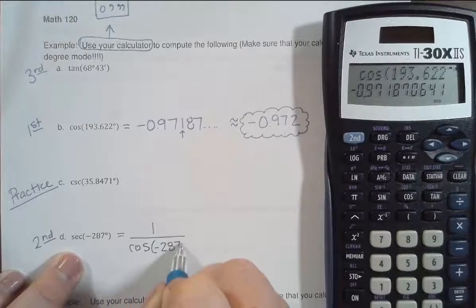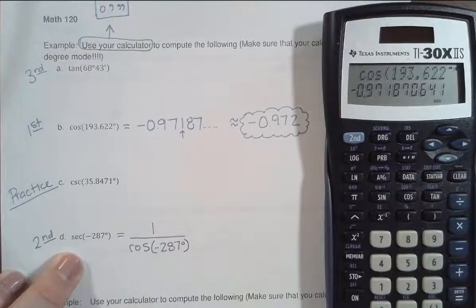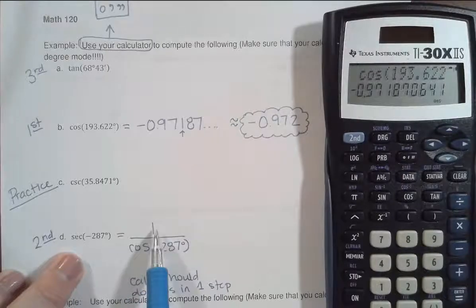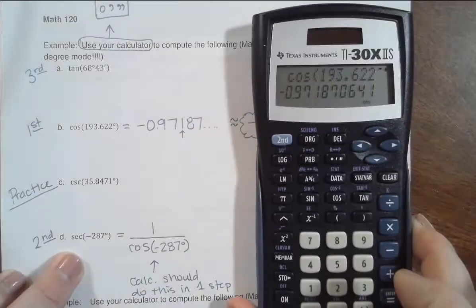Now this whole thing, your calculator should be able to do this in one step. If you're using a little bit more of a basic calculator, you may have to calculate this bottom value and then do 1 divided by it, but it should allow you to do this all in one step. So let's see if that's the case for me. So I'm going to do 1 divided by.